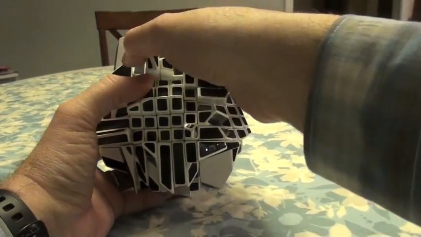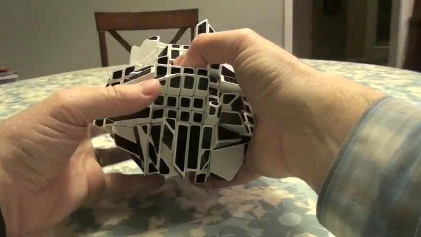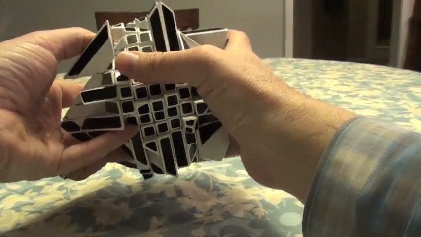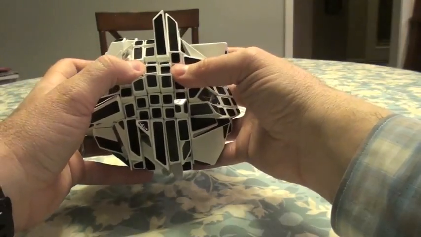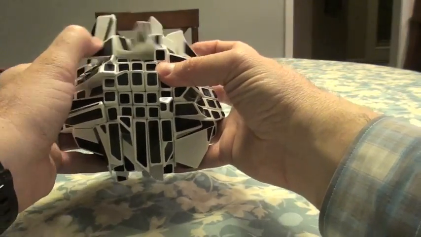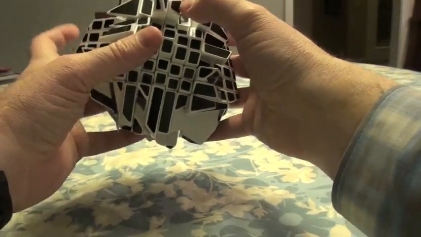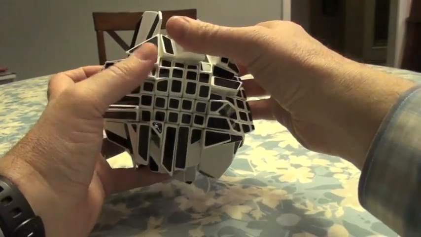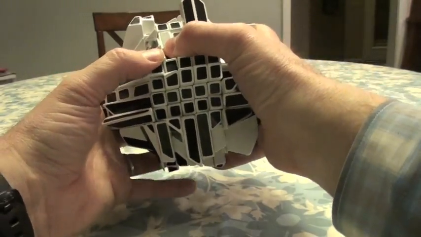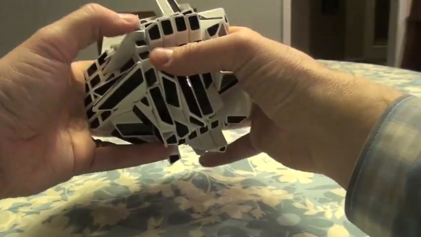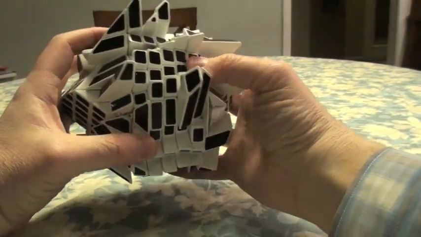So this is our R, UI, and this is our LI, or our L. L, U, RI, UI, and L.